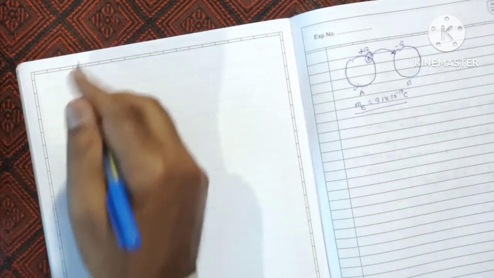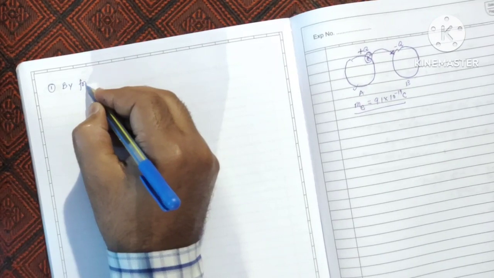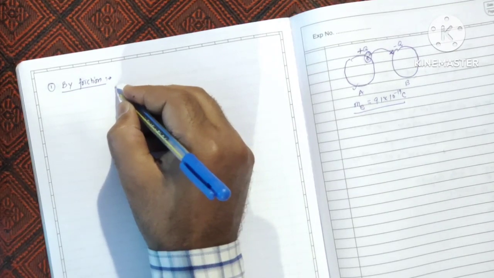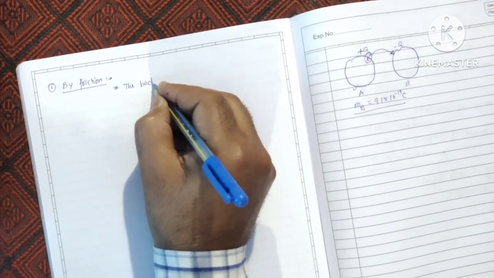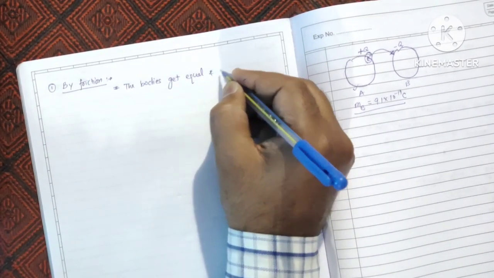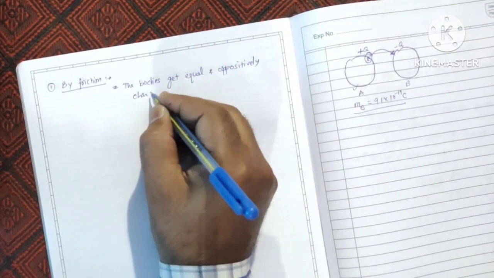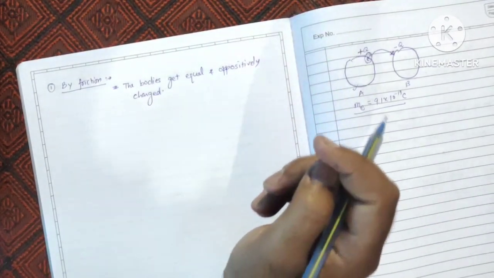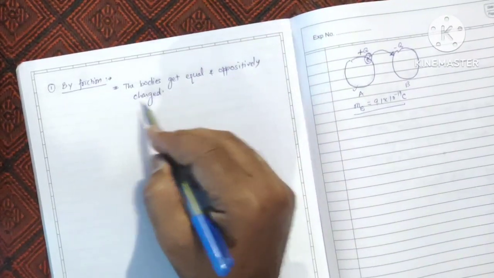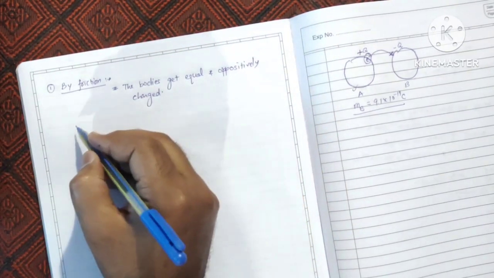So here let's make a note in this context that we are talking about right now, the case of friction or rubbing. Here one can say that the two bodies get equal and oppositely charged. All right. So I think this is a very simple thing now, right? Because we have discussed how bodies are going to get equal and oppositely charged.